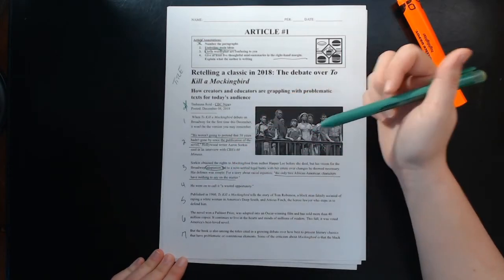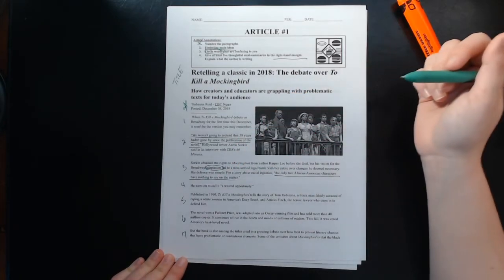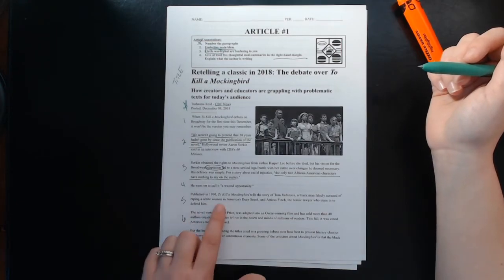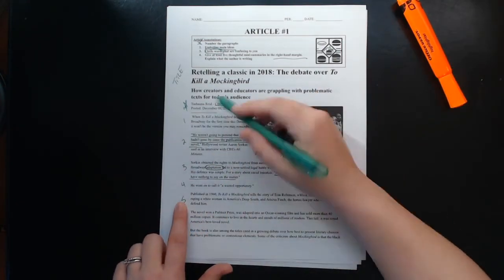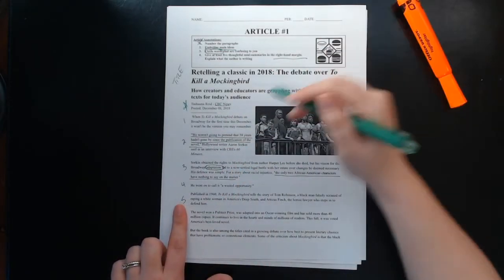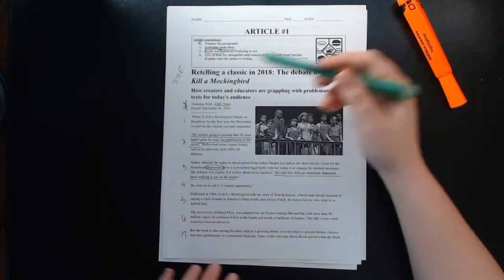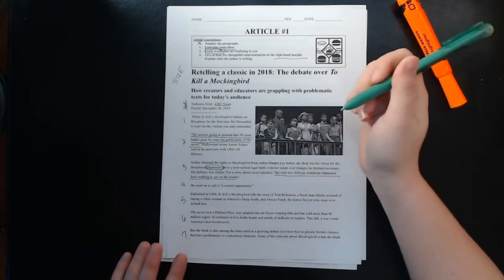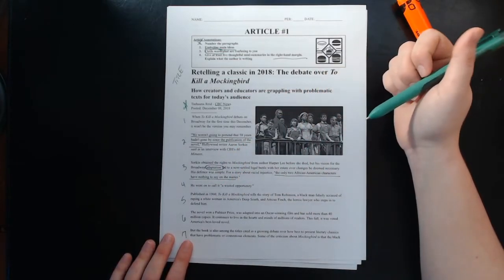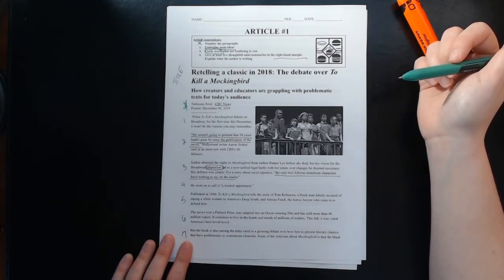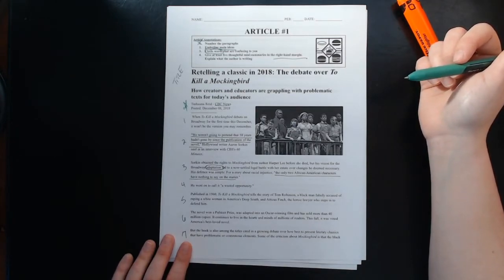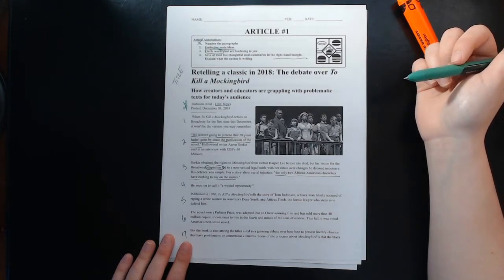He went on to call it a wasted opportunity. Published in 1960. Oh, and if you aren't following along, we're here on paragraph 5. See, that's why I get you to number the paragraphs, so if we get lost, I can easily direct you to where we're at. So, published in 1960, To Kill a Mockingbird tells the story of Tom Robinson, a black man falsely accused of raping a white woman in America's Deep South, and Atticus Finch, the heroic lawyer who steps in to defend him.